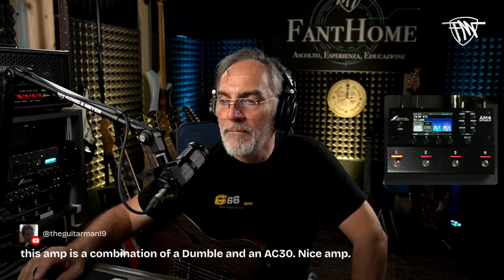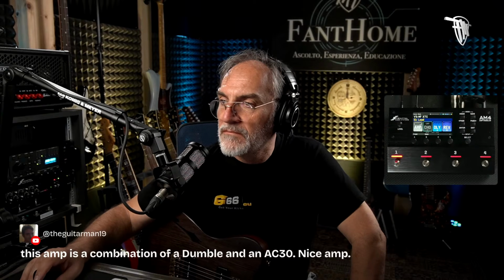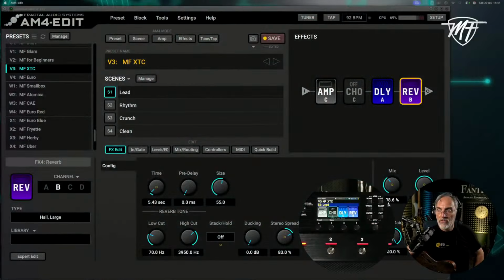Okay. Love the dynamic response of Fractal. Yes. Drive in for more breakup crunch. Exactly. Perfect. This amp is a combination of Dumble and AC30, a nice amp. Yes, it is nice. And you are also lucky because this amp has its own Dynacab, so you can tweak the position of the microphone. For example, I can show you.